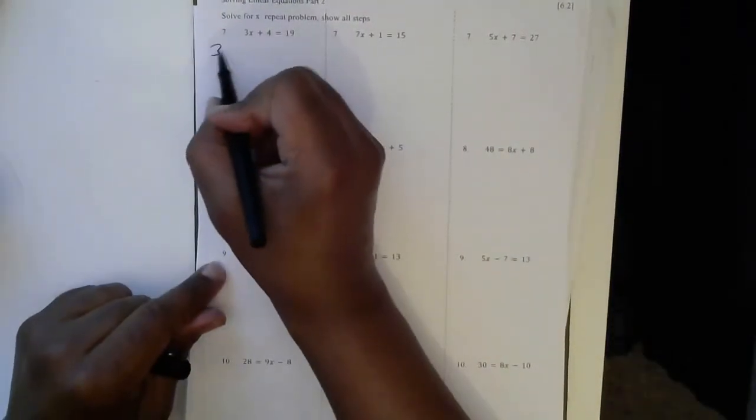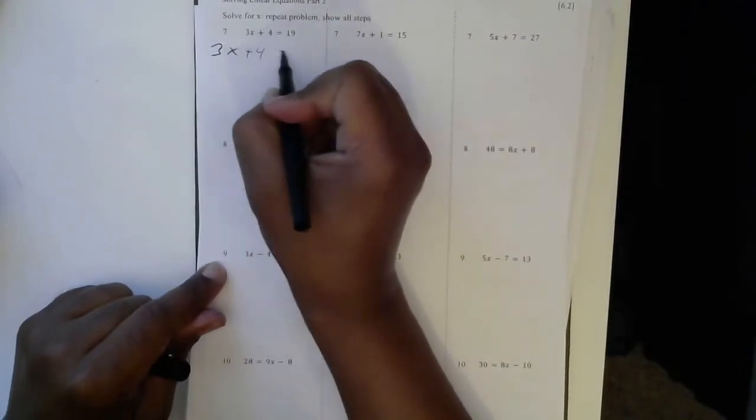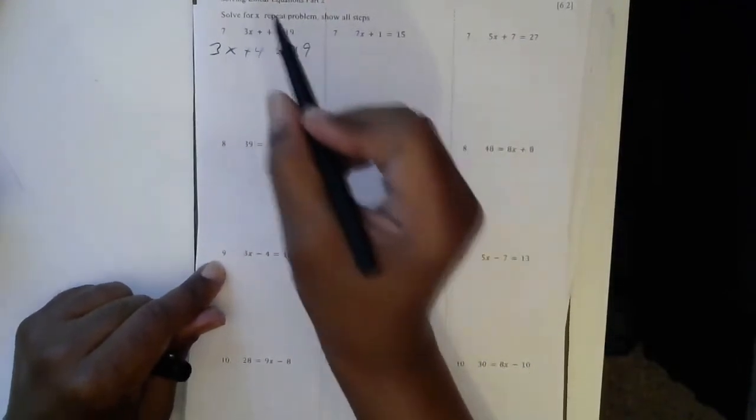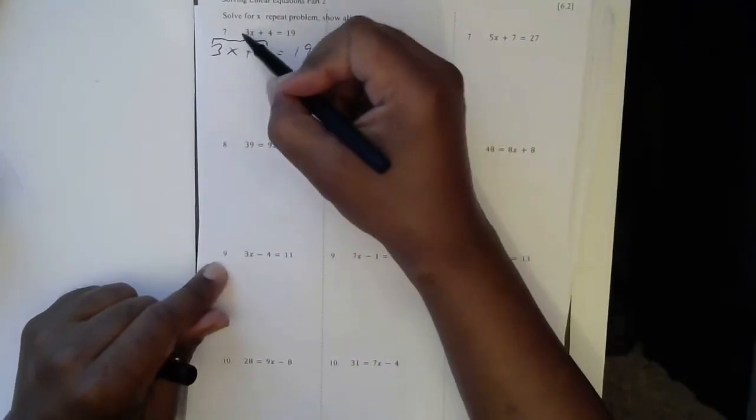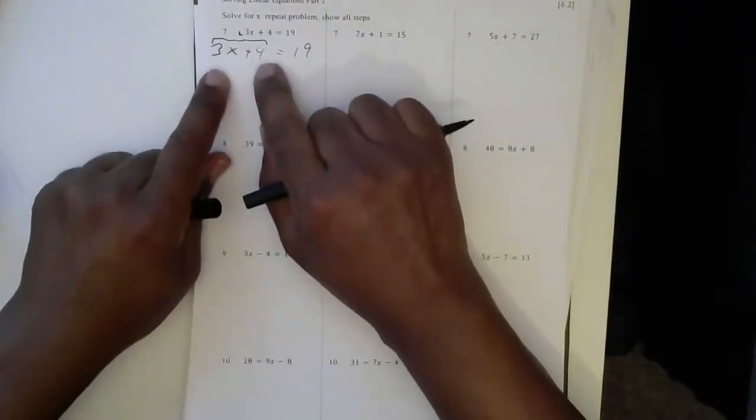and see what it looks like. Okay, we have 3x plus 4 equals 19. First, this is a left side problem, so we'll be removing the 4 and the 3. Let's begin by removing the 4.